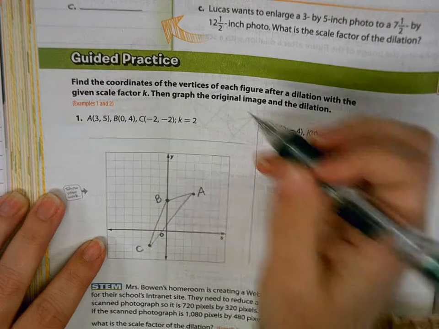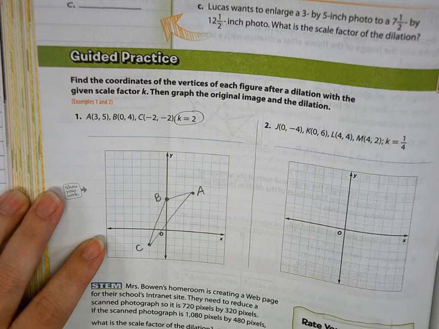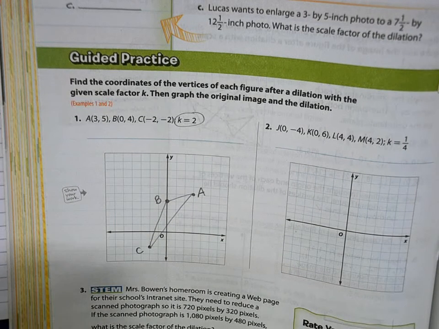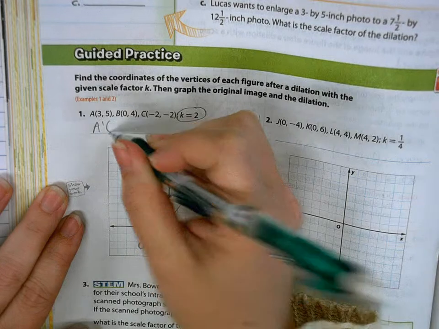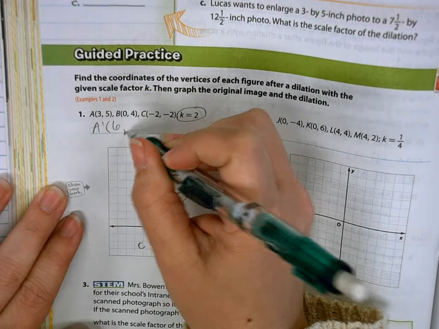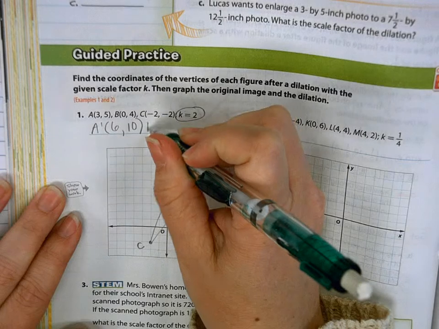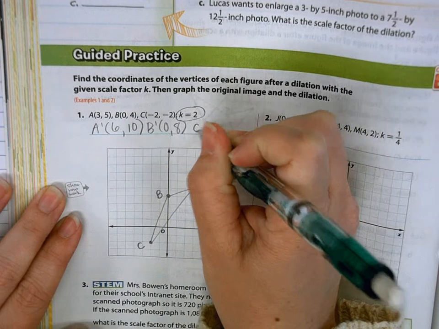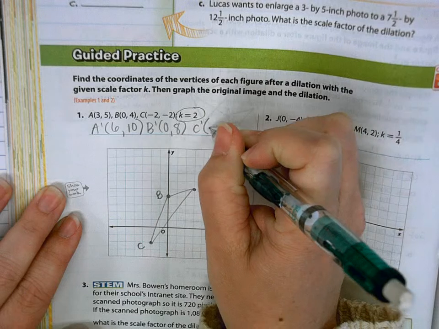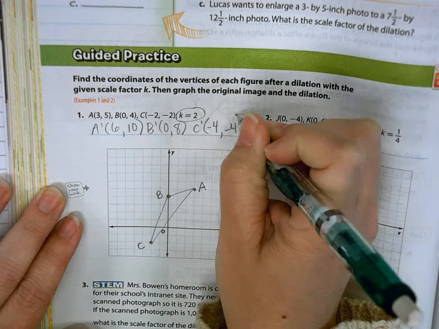And now it says K equals 2. K is our scale factor, so this is really easy. You take every number and multiply it by 2. So now A prime is going to be 6, 10. Multiply everything by 2. B prime is 0, 8. And C prime is negative 4, negative 4.